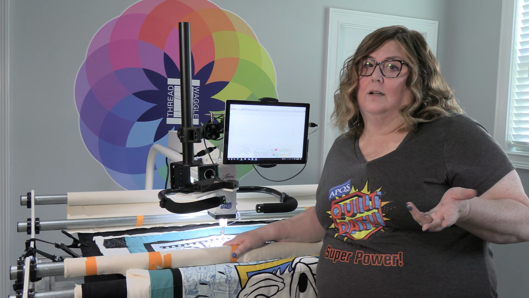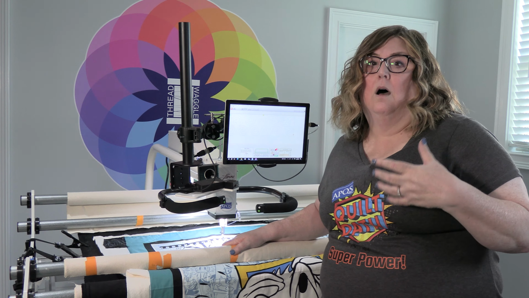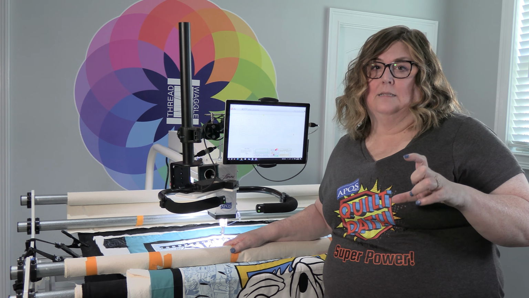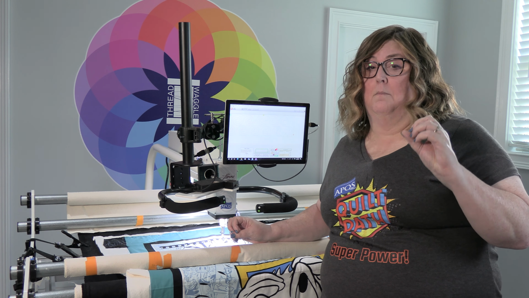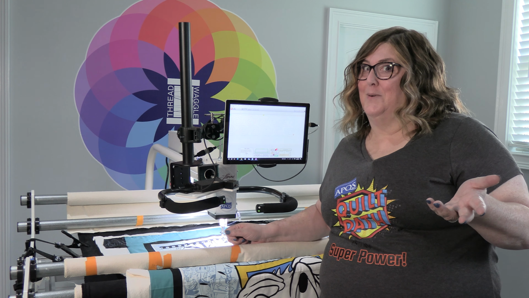Once again, I'm Angela Clark. I wanted to explain a little bit about zones to you before we start on doing our quilting. And then next time we're going to talk about how we can manage or control those zones. And then after that, we're actually going to be quilting the quilt.